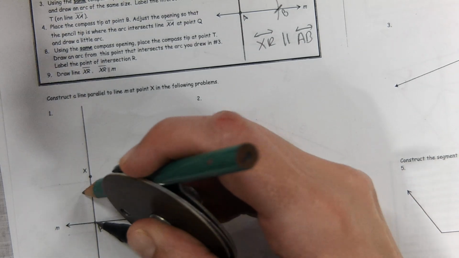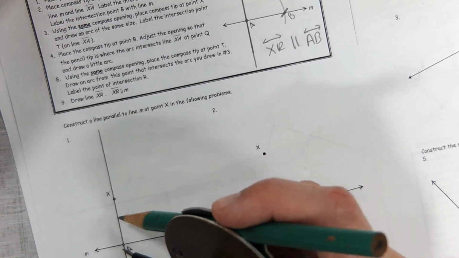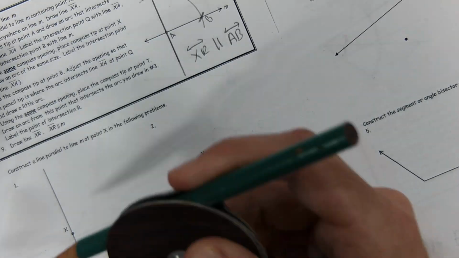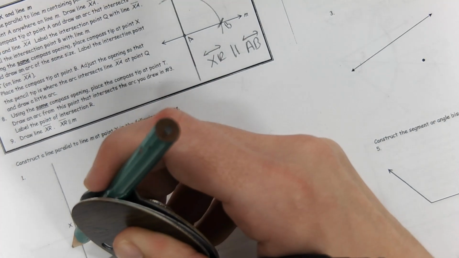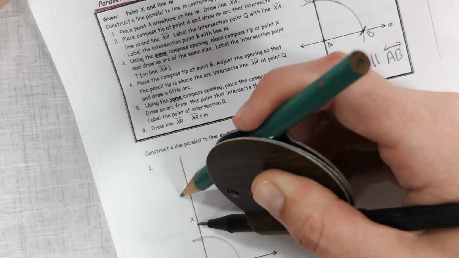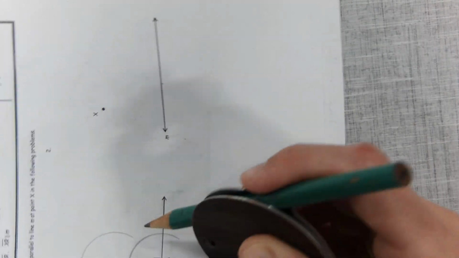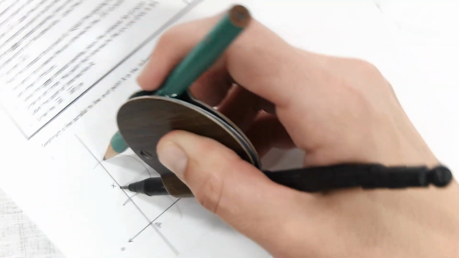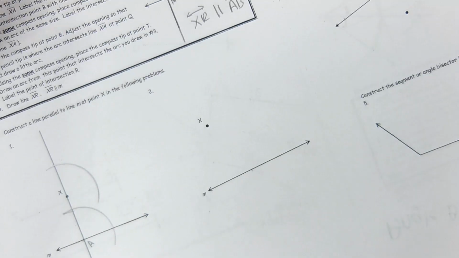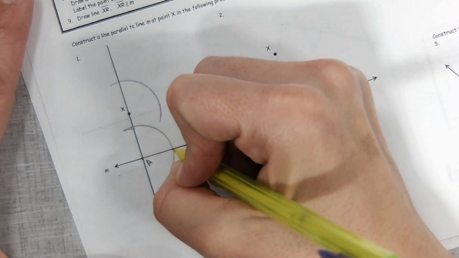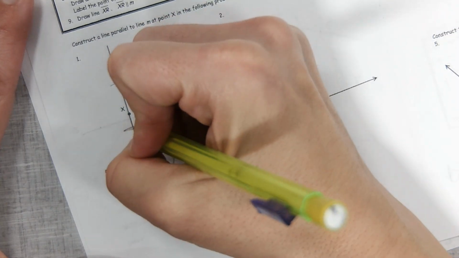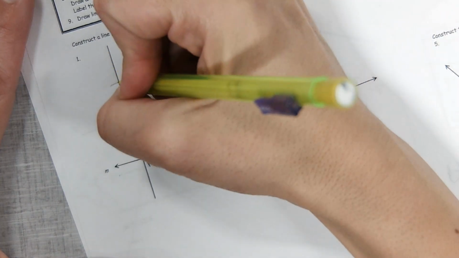And then from A, I'm going to make an arc that goes through both of these, and then immediately go to point X and make the same arc. It's sliding. Okay, hold on. Go to X, same thing. Again, from A, made this arc, then went to X, same exact arc. This here is point B, this is Q, and this is T.